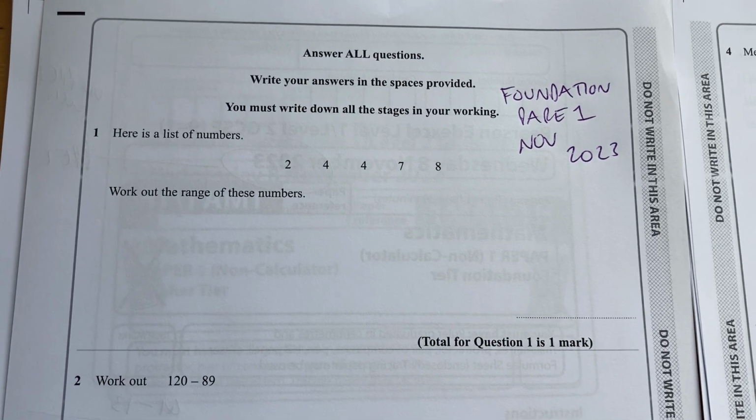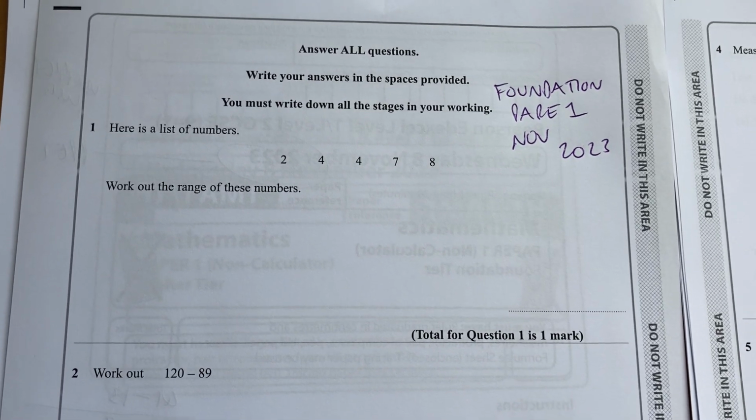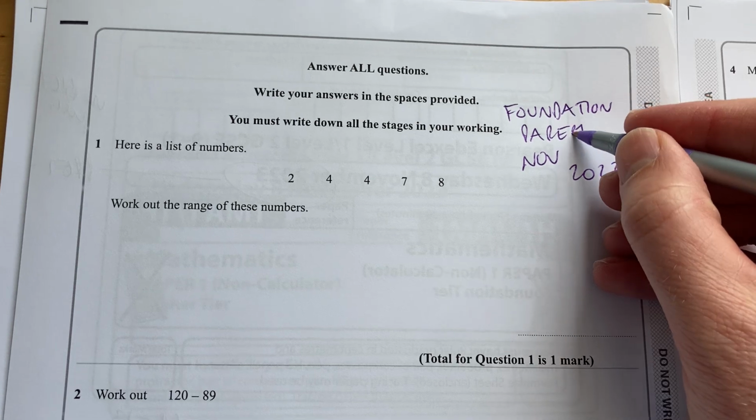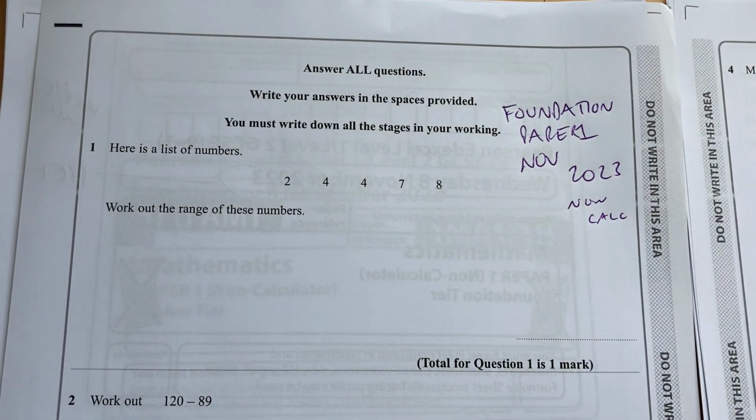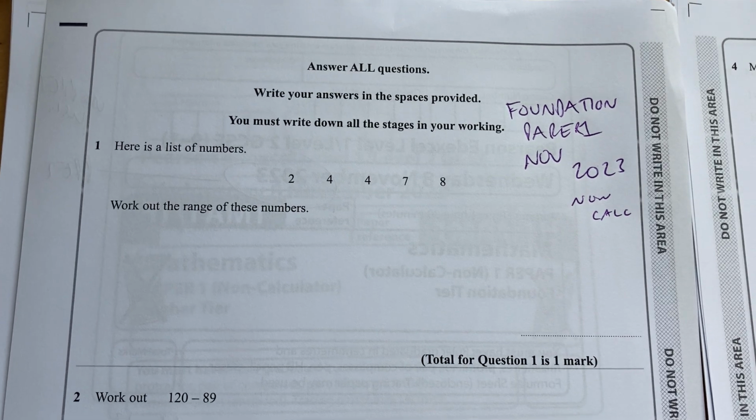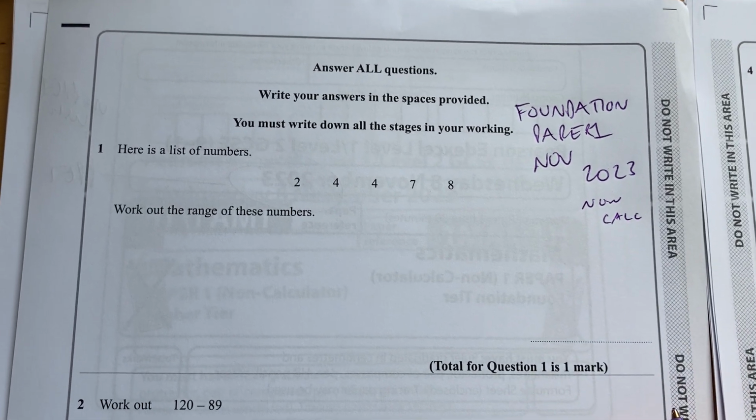Hello and welcome to Maths. We're doing a full walkthrough of the Foundation Paper 1, the non-calculator paper of 2023. We'll do this in two parts, so watch this video and then look out for the second part.